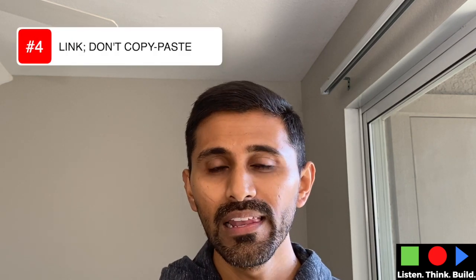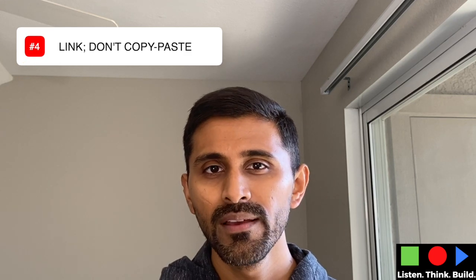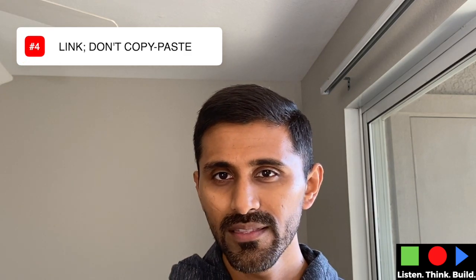Principle number 4, link. Don't copy paste. Link your formulae to the source data. This sounds obvious, but sometimes the source data is quite large and you want to have a light Excel file. There is a temptation to just run analytics on the source data, take the output of that, make that the input of your main financial model. But if you do that and you end up making a mistake in the first step, it's not going to be auditable in the second step. My suggestion is, to the extent possible, link to the source data instead of copy pasting.